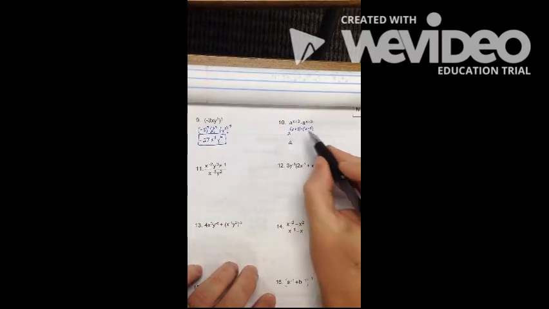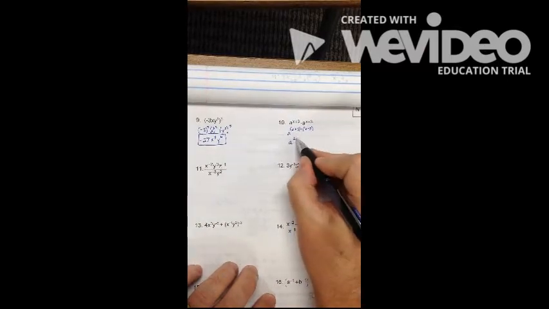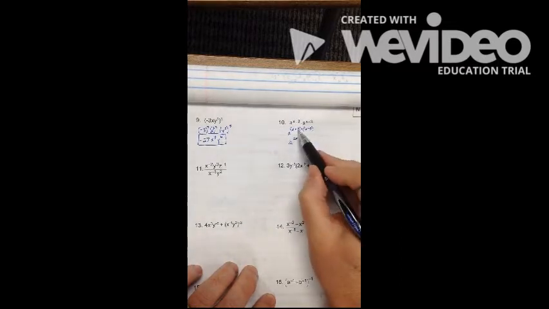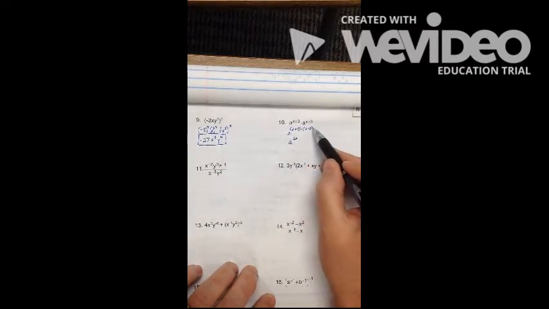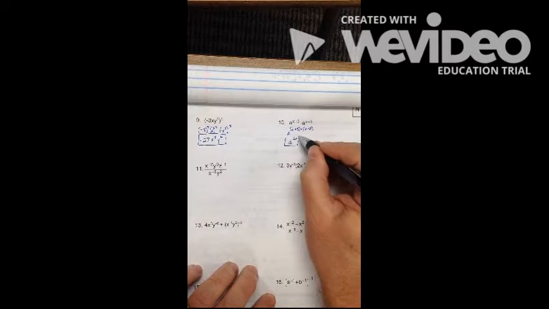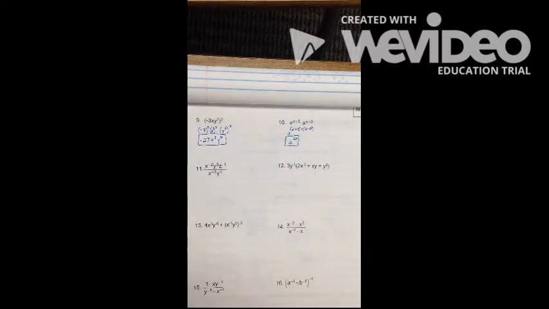So I've got a. When I add x plus x, I get 2x. And then I have a plus 3 and a minus 3, which are just going to cancel out. My final answer there is a to the 2x. So those were pretty straightforward, pretty easy.